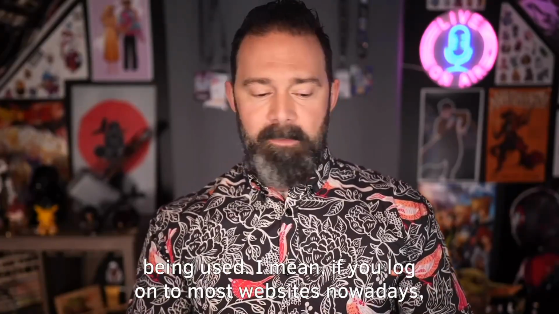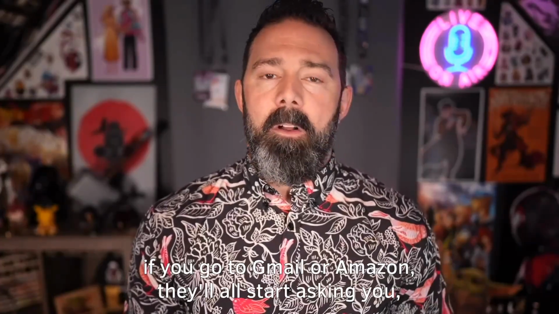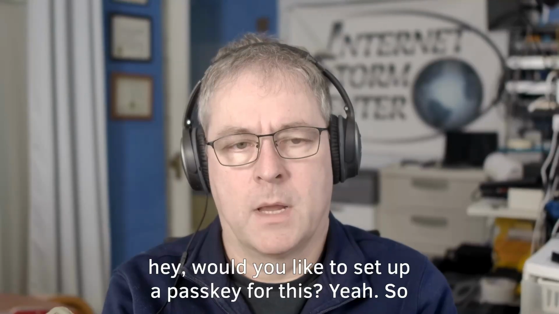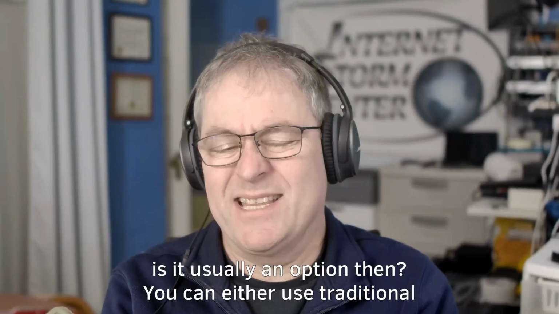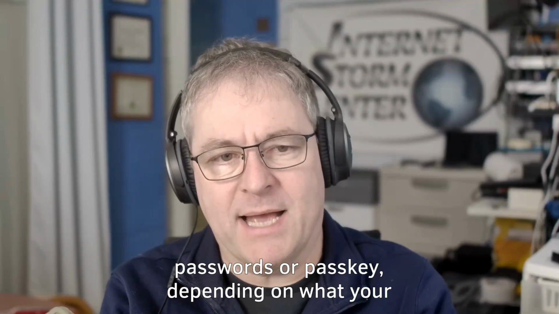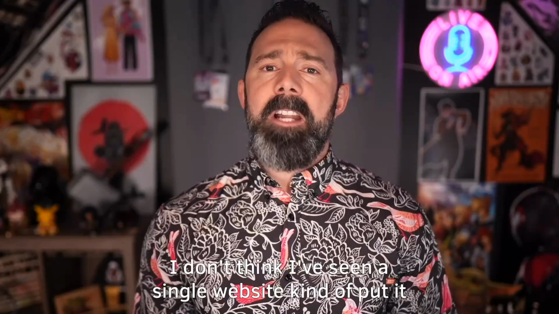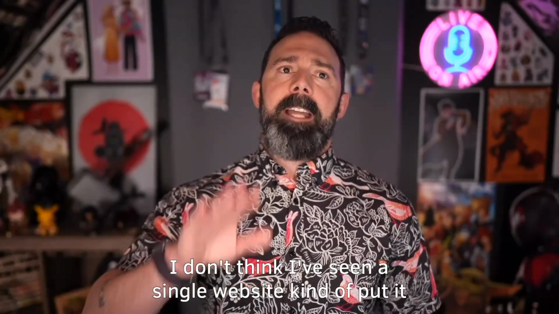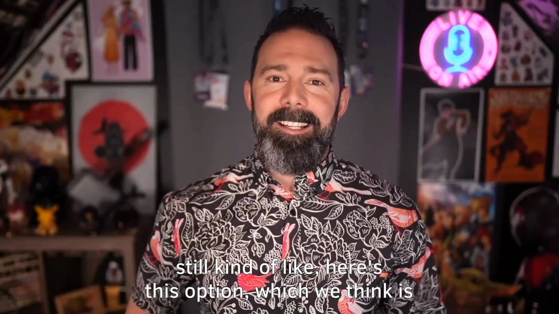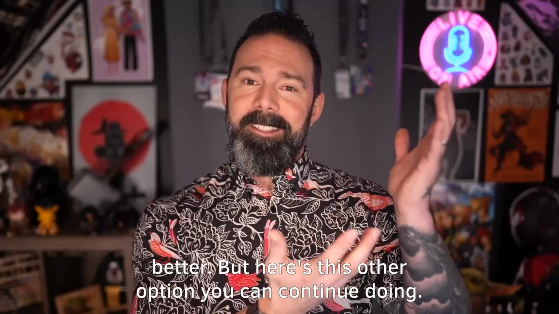If you log on to most websites nowadays, if you go to Gmail or Amazon, they'll all start asking you, hey, would you like to set up a passkey for this? Yeah. So, is it usually an option then? You can either use traditional passwords or a passkey, depending on what your preference is at this point. That's what I've seen so far. I don't think I've seen a single website put it out there like, no, you will only use passkeys. So far, it's still here's this option, which we think is better, but here's this other option you can continue doing.